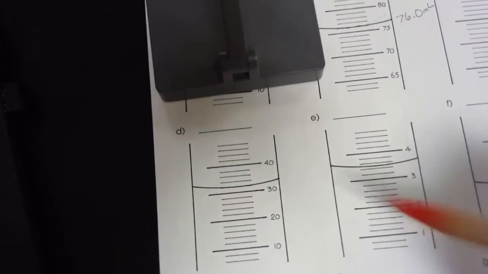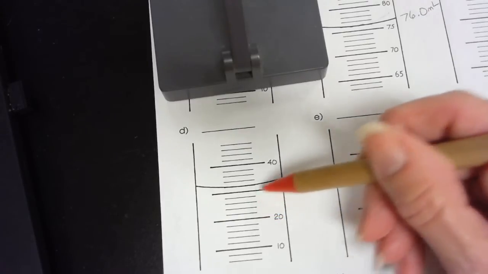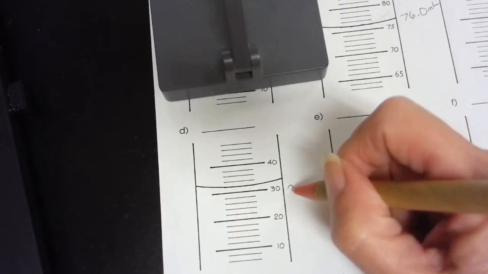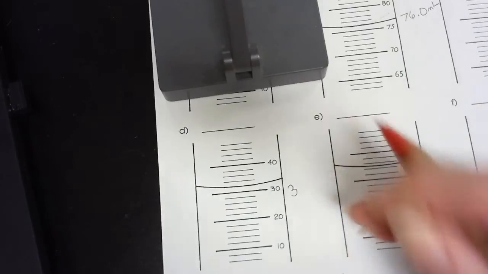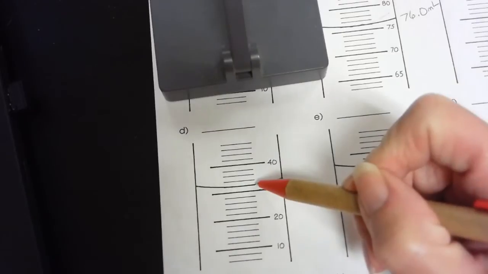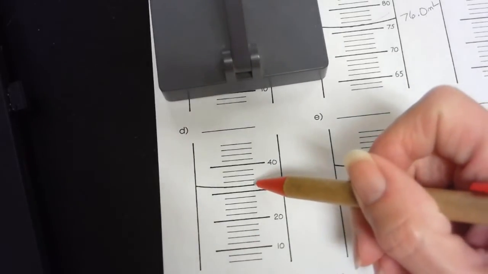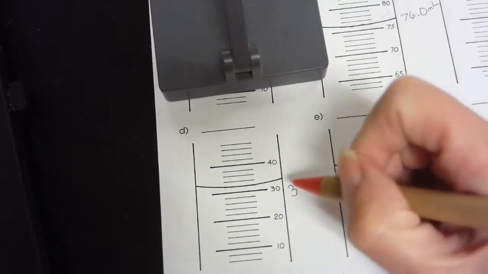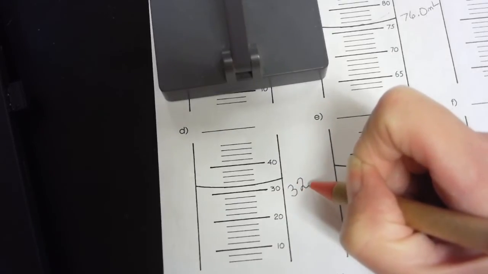Okay, now this one, we've got 20, again, 2, 4, 6, 8, 30. All right, so this looks to me to be exactly right there on the 32 mark. All right, so I'm going to say 32.